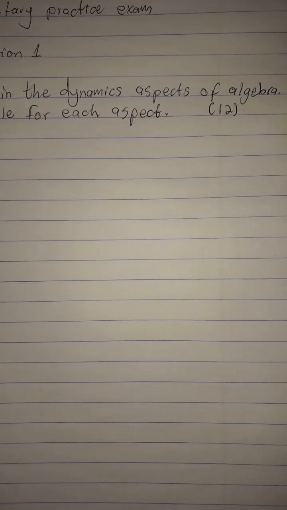Question 1 requires us to name and explain the dynamic aspects of algebra. That's 12 marks. Give an example for each aspect. Let's start with the first aspect. Under algebra, we have patterns. You need to recognize pattern recognition, so just write pattern recognition.